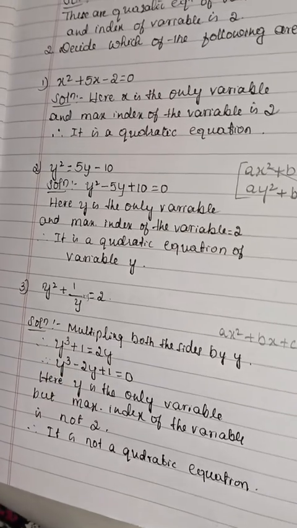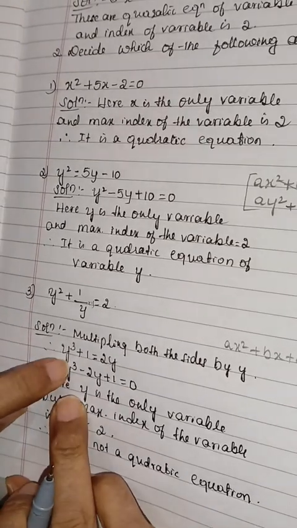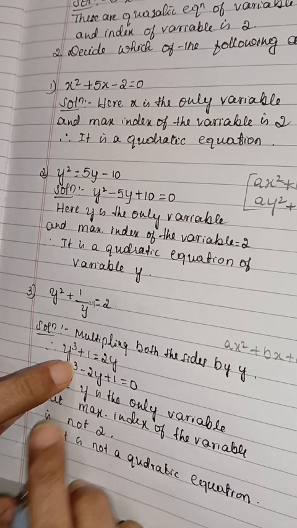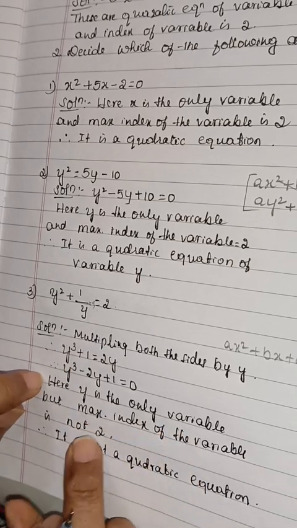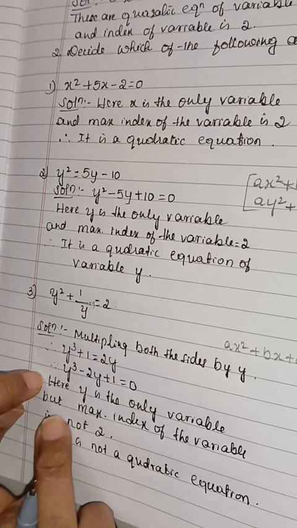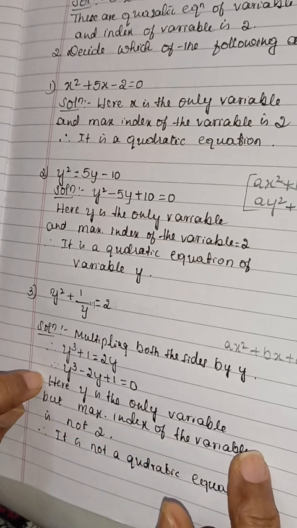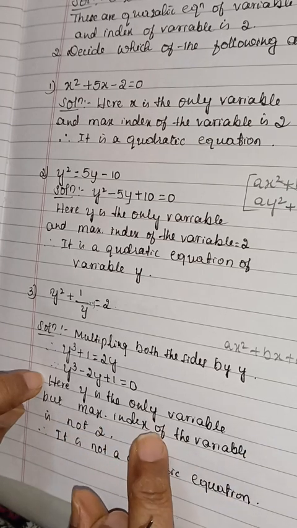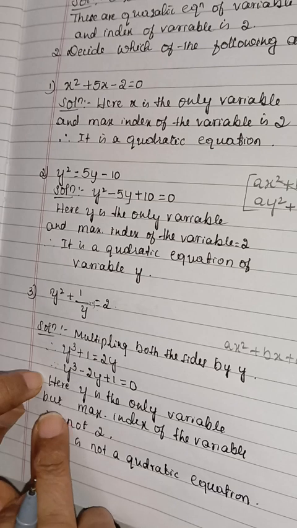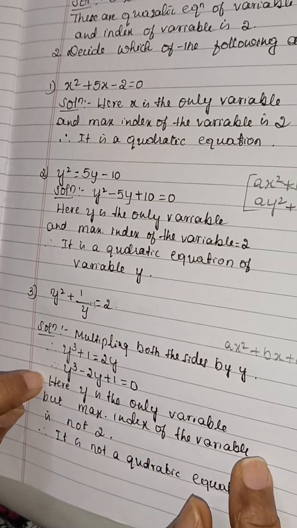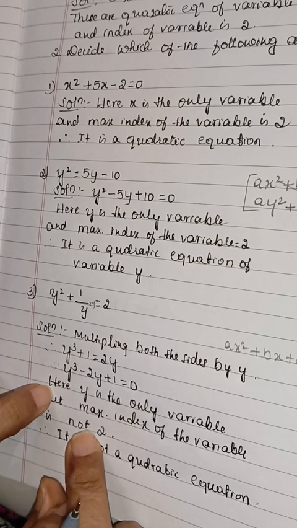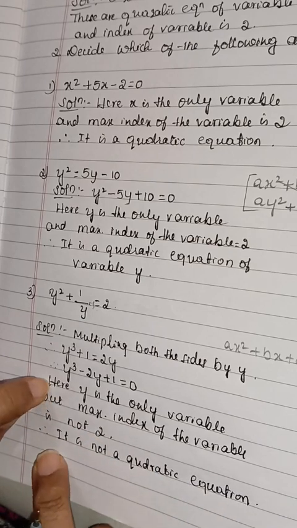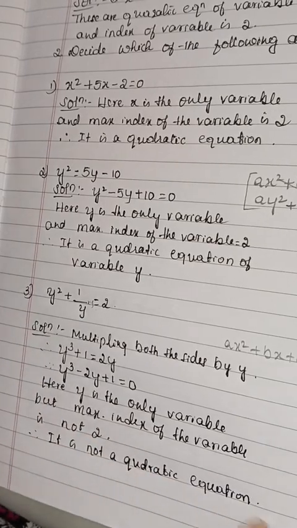Here the maximum index is 3. So y is the only variable but the maximum index of the variable is not 2. The maximum index of the variable is 3, but not 2. You can write it like that also. Therefore it is not a quadratic equation.